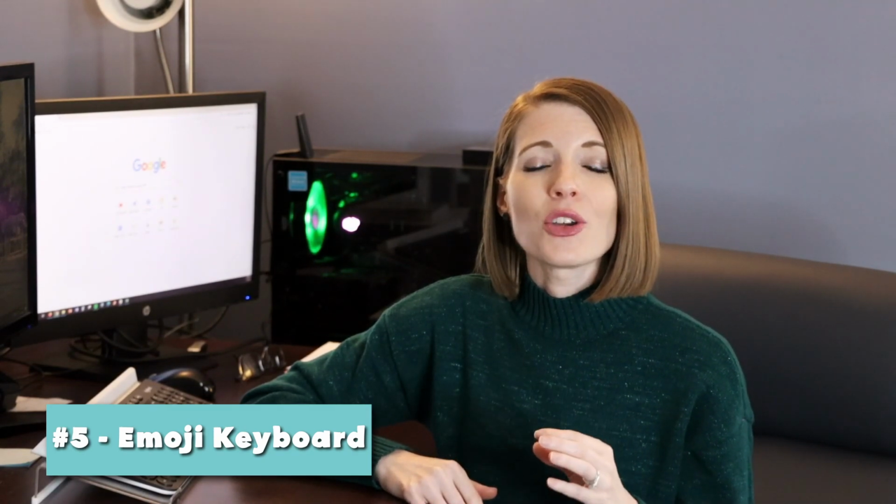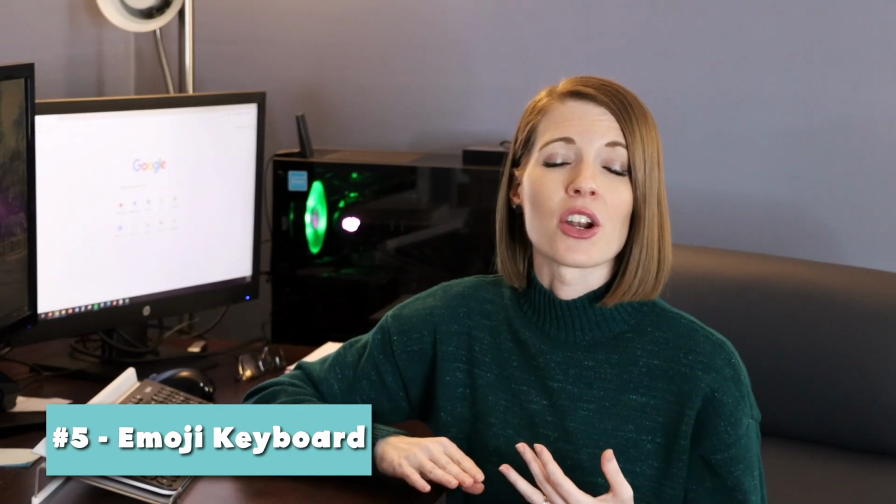All right, so the next two Google Chrome extensions that I want to share with you are not necessarily ones that are going to enhance education, but they are going to engage students just because they're fun. So the next one is Emoji Keyboard, and this is a keyboard that will allow you to insert emojis when you are typing text through the internet, whether it's in an email, whether it's in a Google Doc, a Google Slide, anything like that, you can add emojis to it.